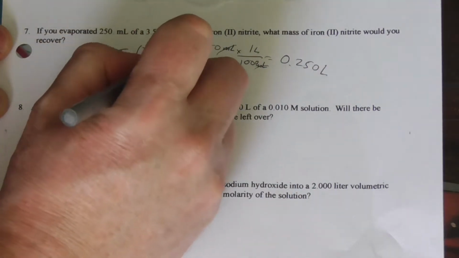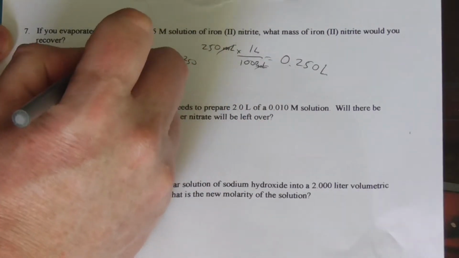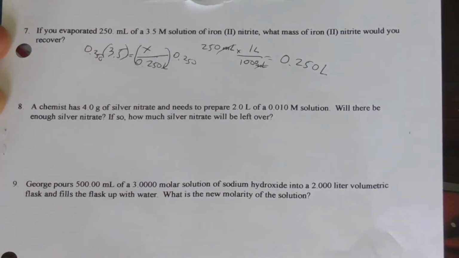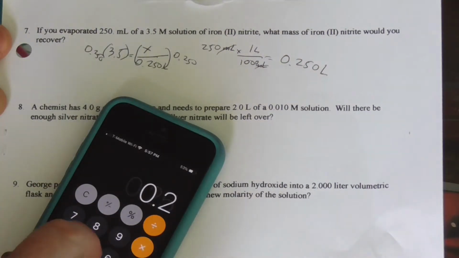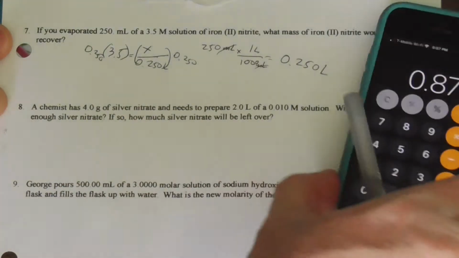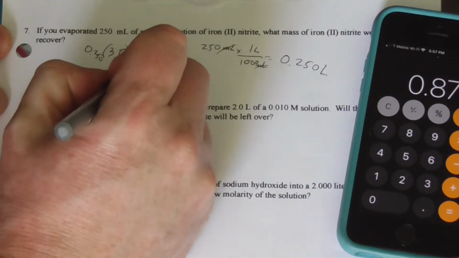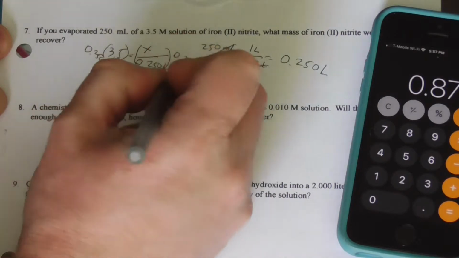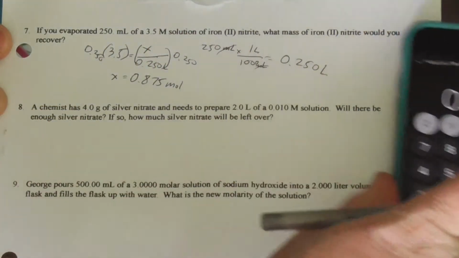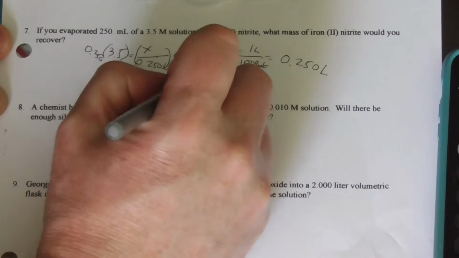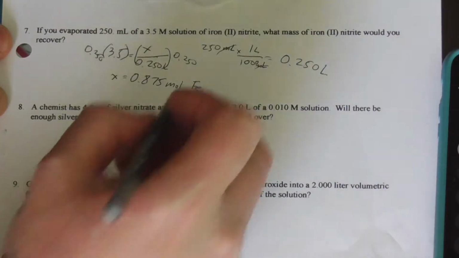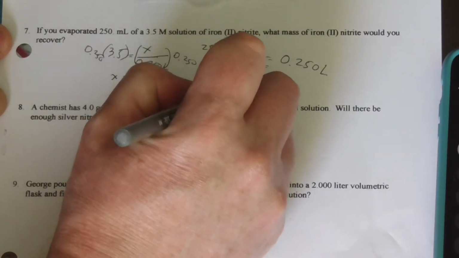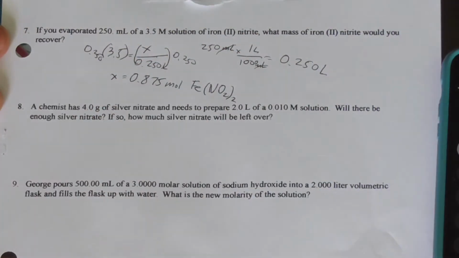So multiply both sides, so I get 3.5 times 0.250, 0.875, X equals 0.875 moles of iron 2 nitrate, which would be Fe. Iron has a +2 charge in this case. I need 2 nitrates in order to balance it, because nitrate has a -1 charge.